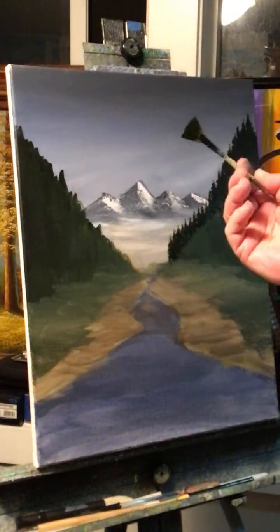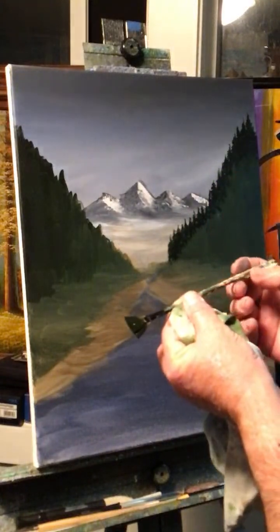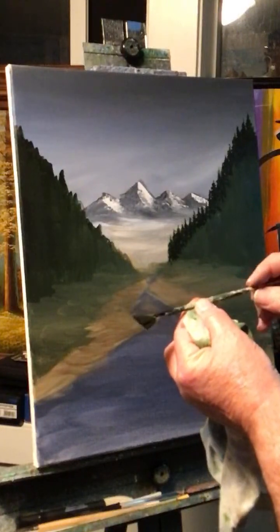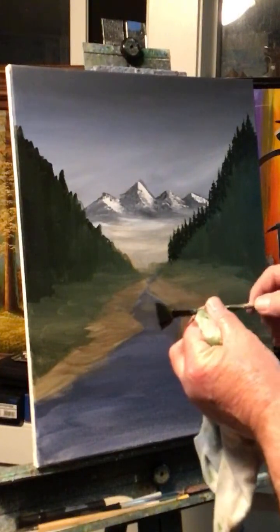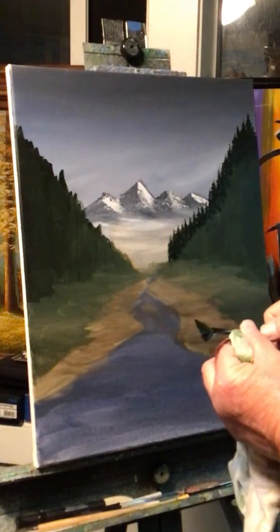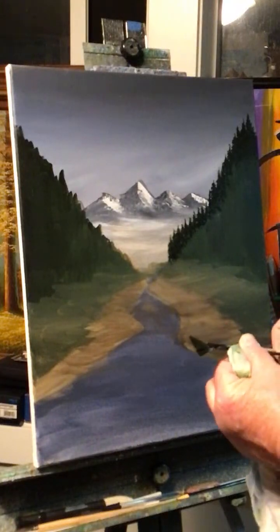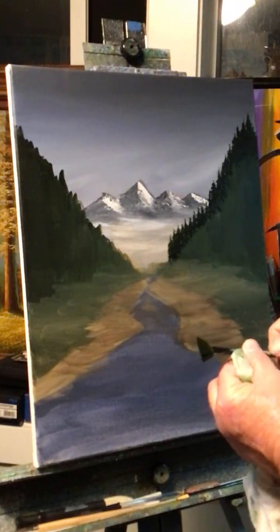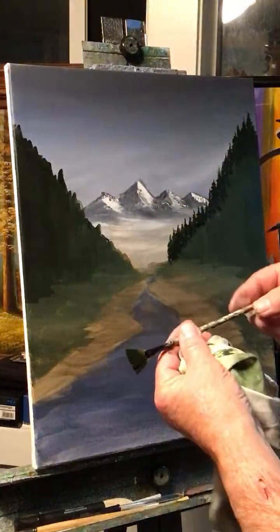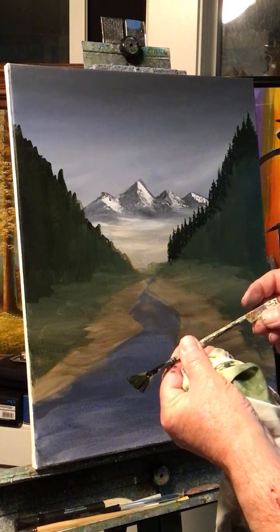Look at that, it's staying in shape pretty good. This is made by, I can't see the name anymore, but this is a good fan brush. Simmons, I believe. Acrylic brush, Simmons, #1 acrylic.